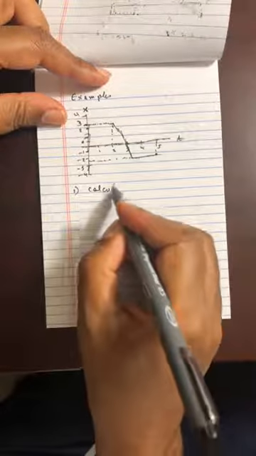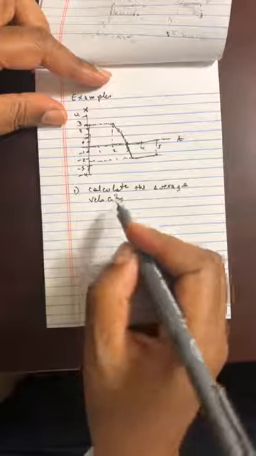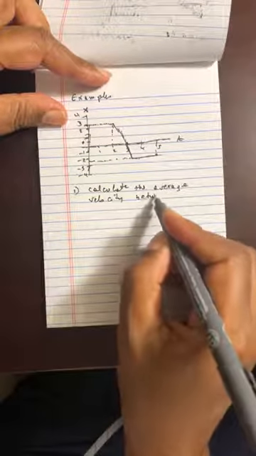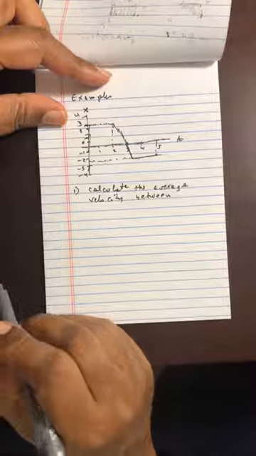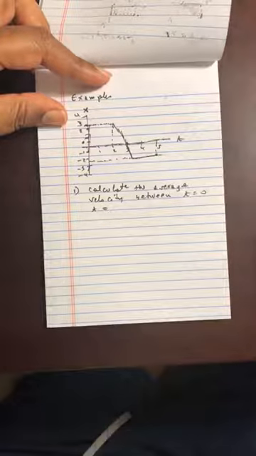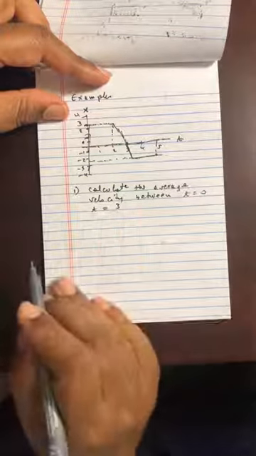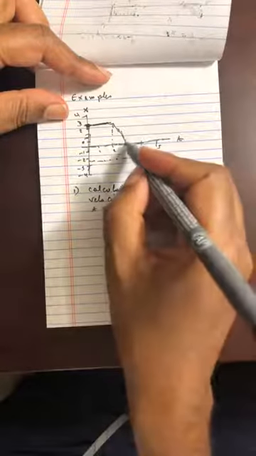Let's say calculate the average velocity between t equals 0 and t equals maybe 3. So at t equals 0, the particle is over here, and at t equals 3, the particle is over here.